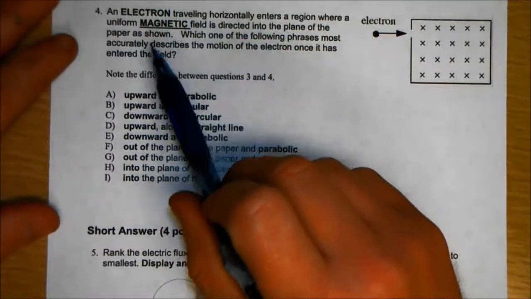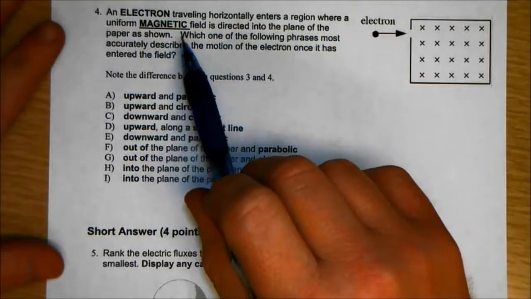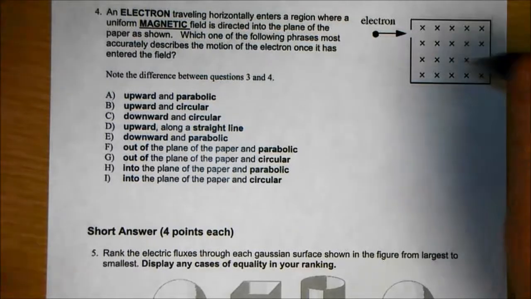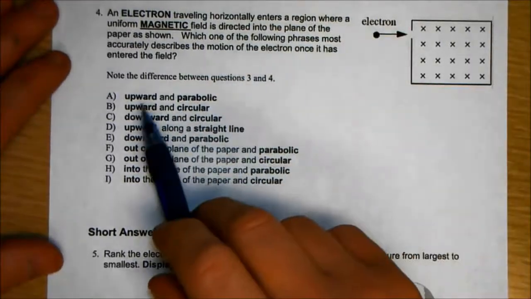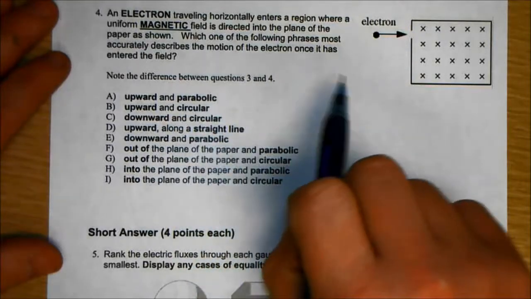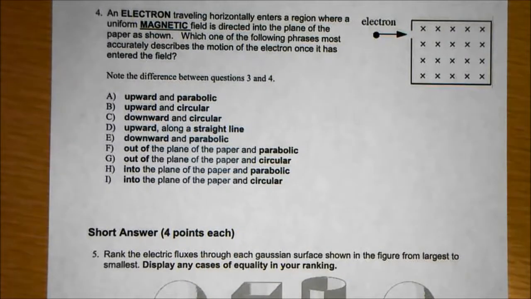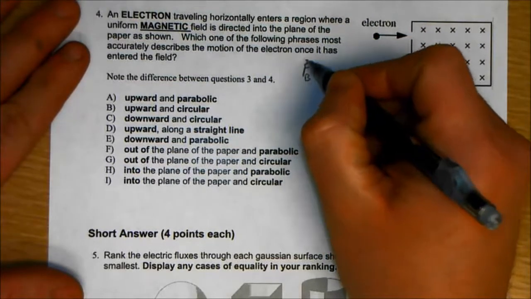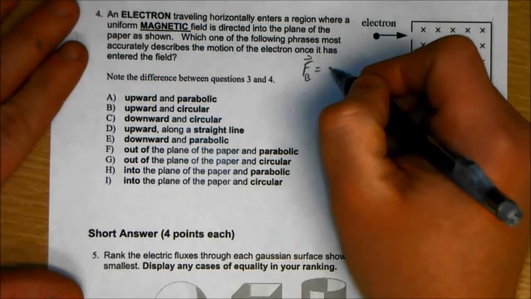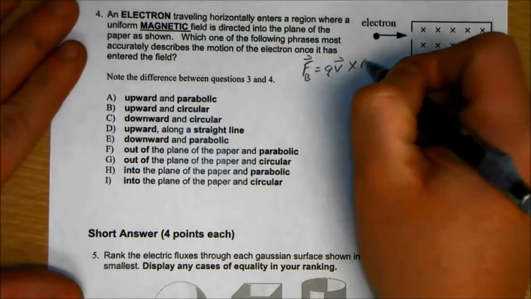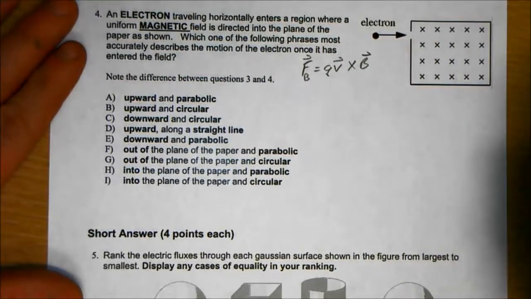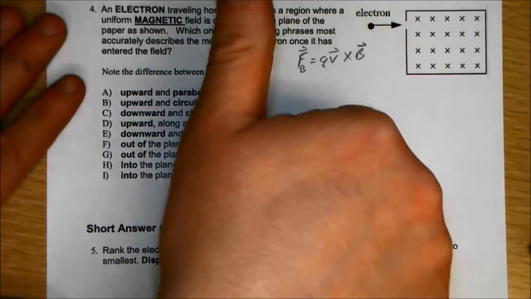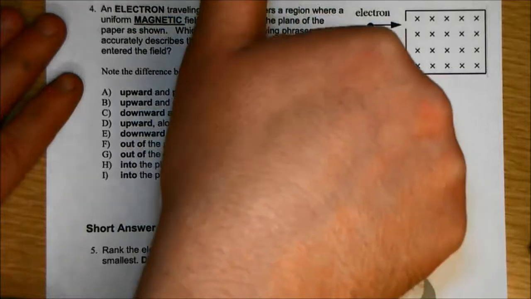So this next problem asks about an electron moving in a uniform magnetic field directed into the plane of the page, just as we saw before. Instead of electric field, it's magnetic. And we are going to assess the direction and the trajectory. Well, the Lorentz force law tells us that the magnetic force is equal to Q V cross B. Using our right hand rule, remember our hand goes in the direction of the electron's velocity. We curl it in the direction of the magnetic field, and our thumb points in the direction of the force.